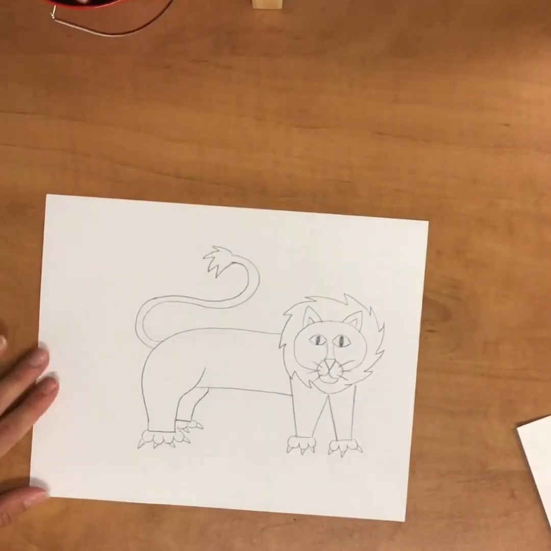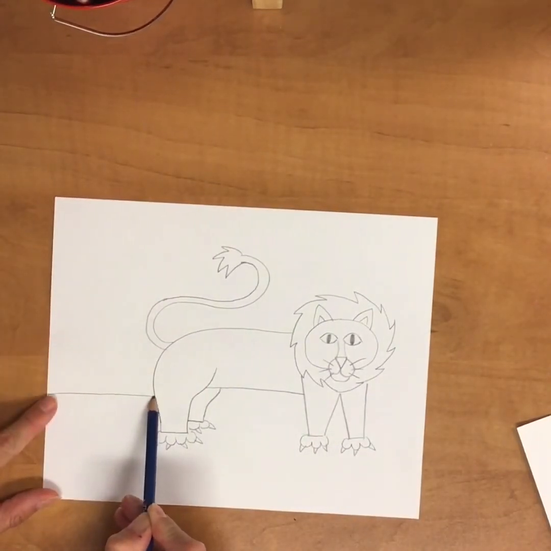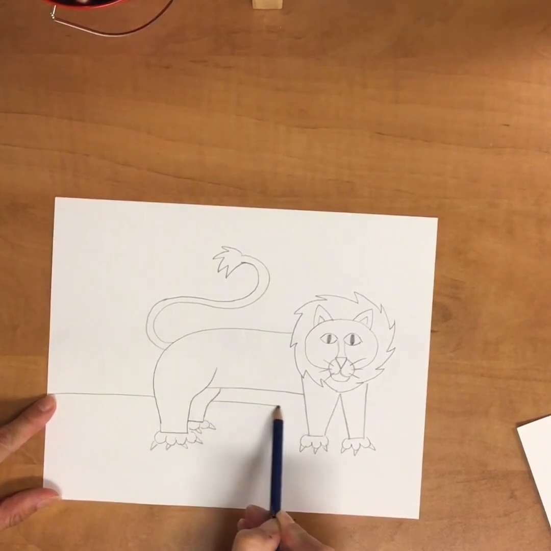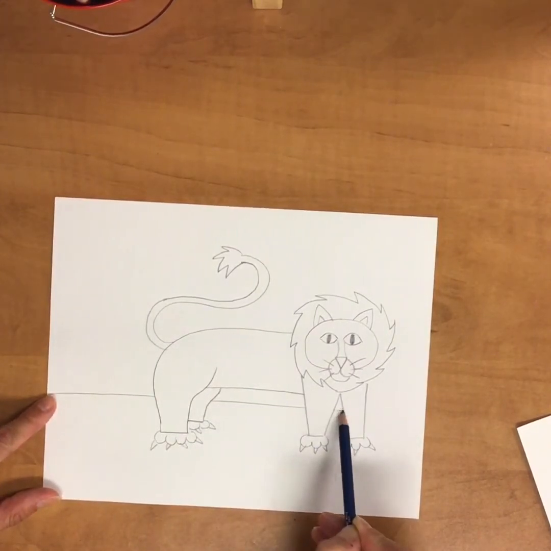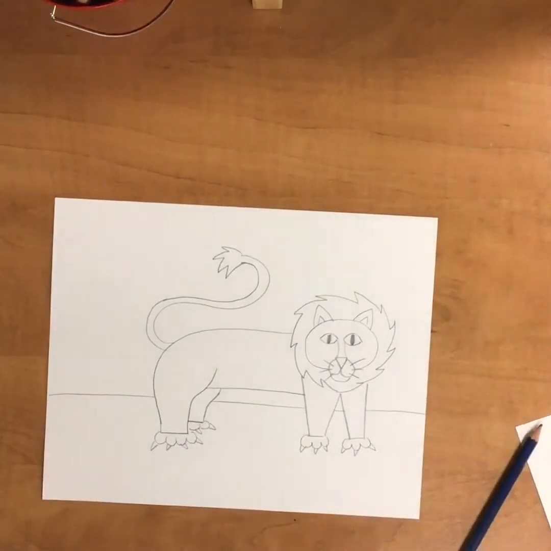You also want to add a background. So I've got to make sure that my lion doesn't look like he's floating. I'm going to draw a line touching the lion, skip over the lion, and then go all the way to the other side of your paper. All right, I'm going to let you guys continue to add details and I'll be back.